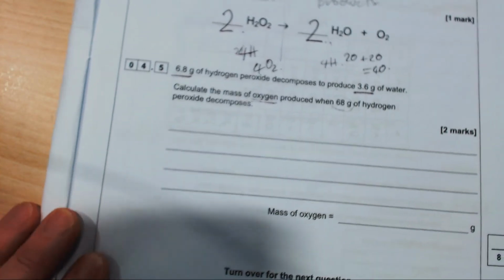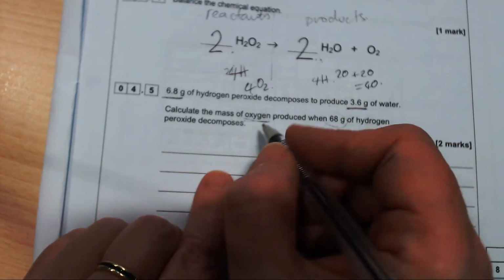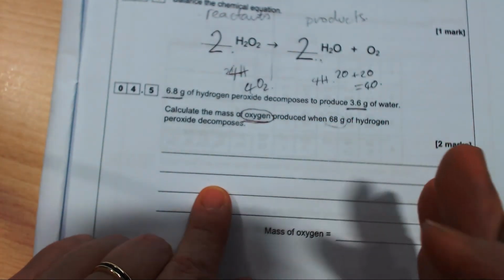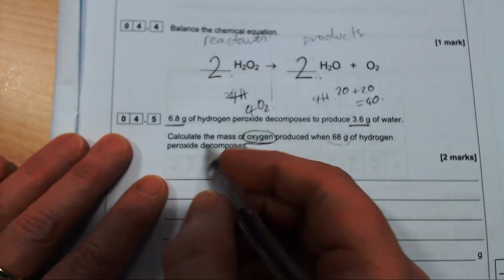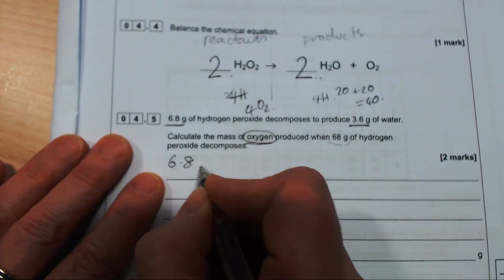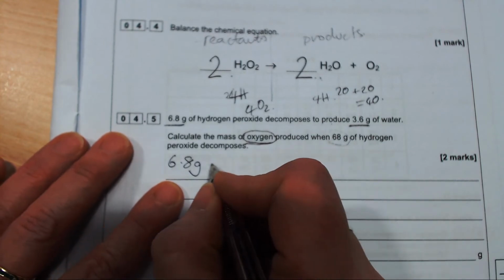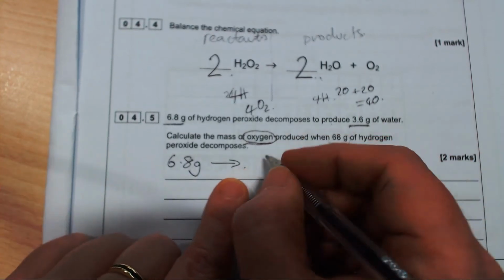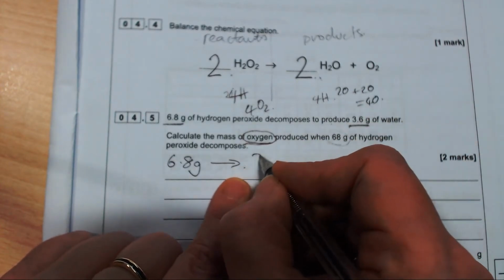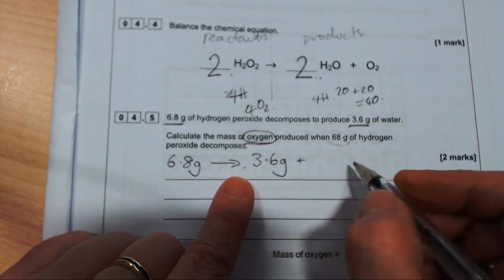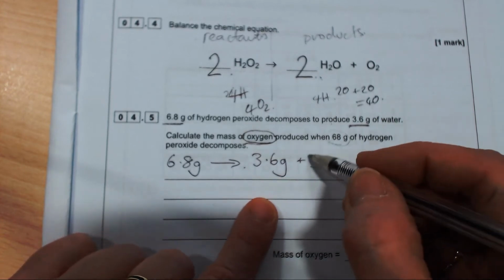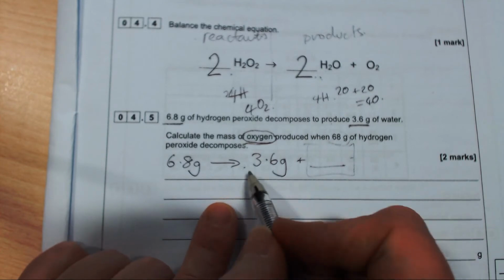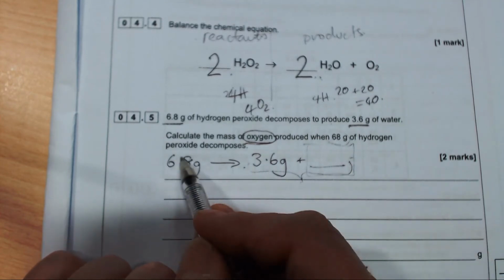Okay. Now, it's asking me for oxygen, isn't it? So in my equation, I started off with 6.8 grams of hydrogen peroxide, and I made 3.6 grams of water and some oxygen. I can fill in that some oxygen box because the sum of this has got to be 6.8.